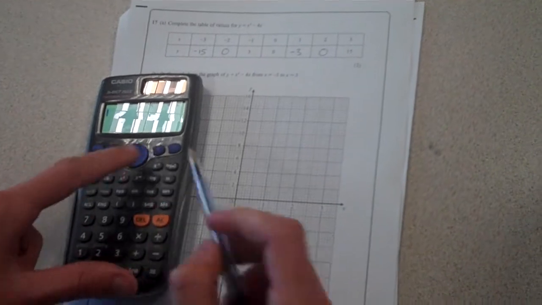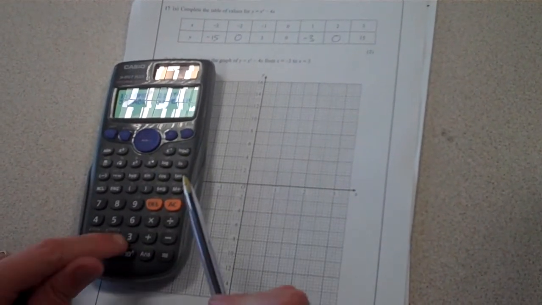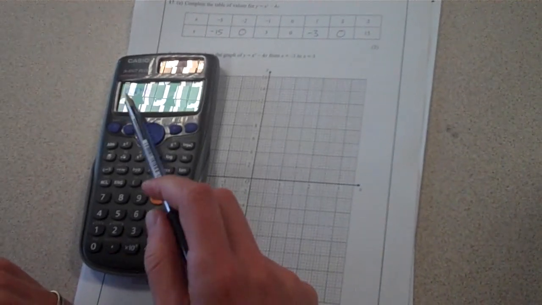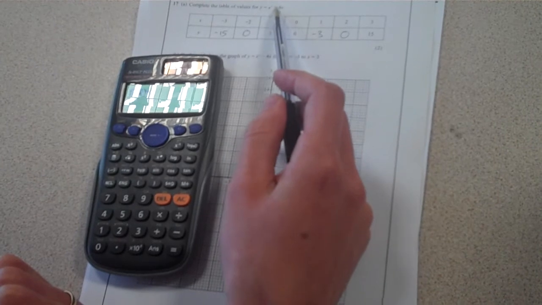So you need to press your mode or setup button. So you press mode, and the third option is for a table. And it's saying a function of x. That is basically just the y equals. You then need to type in x cubed minus 4x.